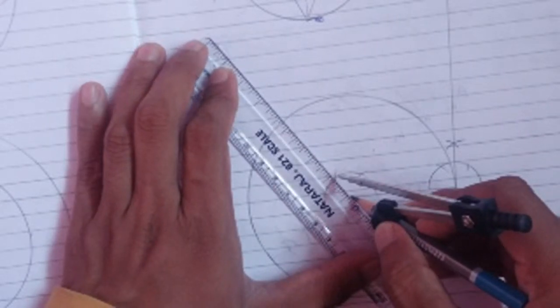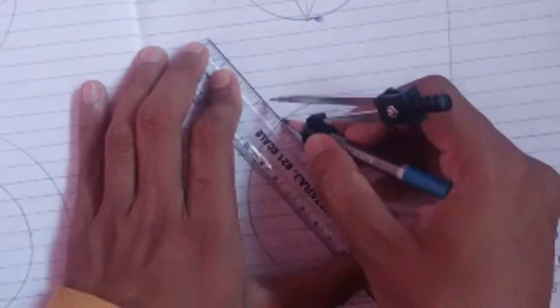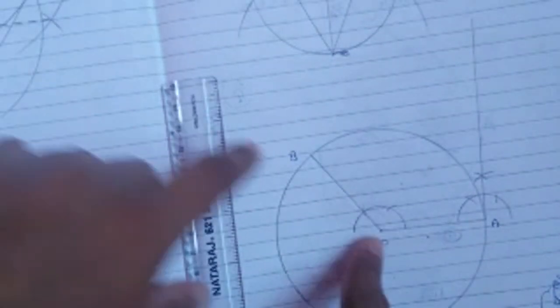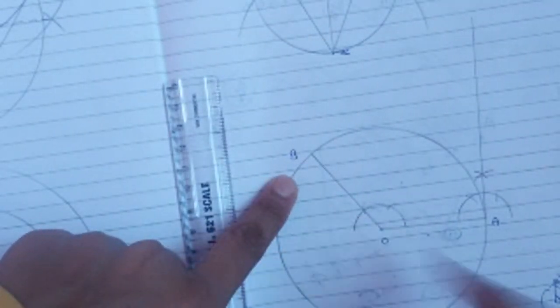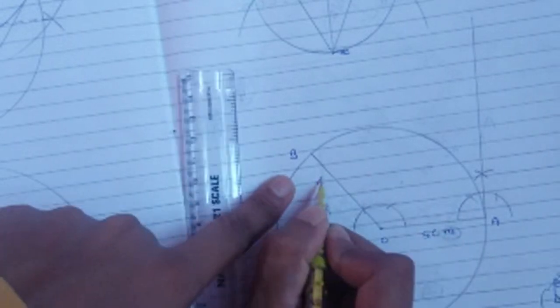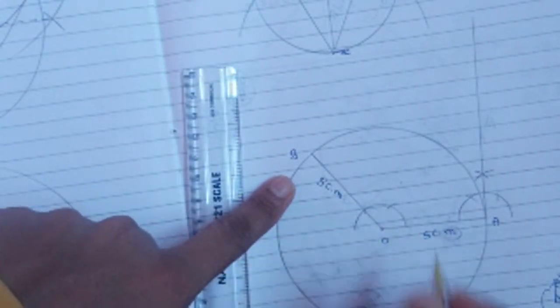I will join these 2 points. I will call this O, this A and this B. So we have drawn another radius. This length is 5 centimeter, this is also a radius, therefore this is also 5 centimeter.